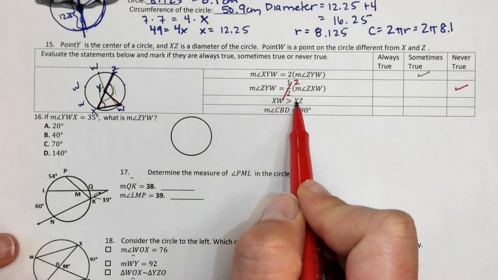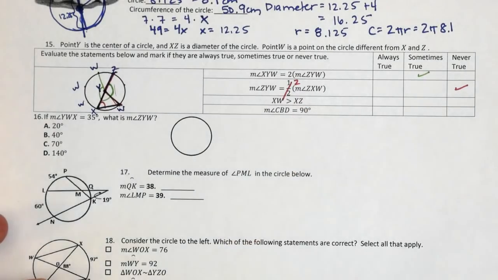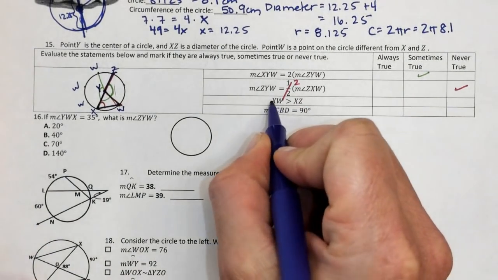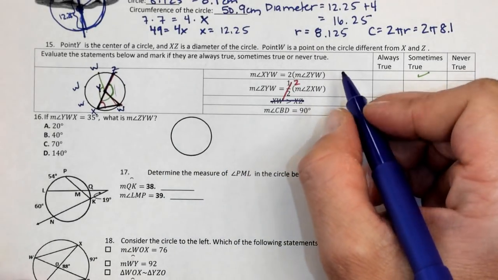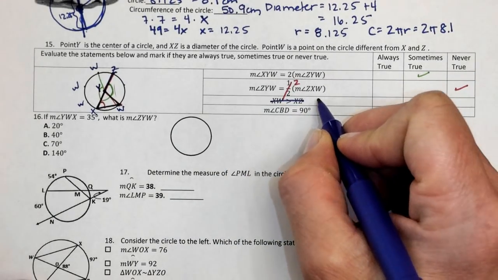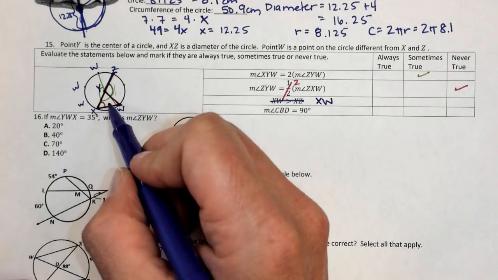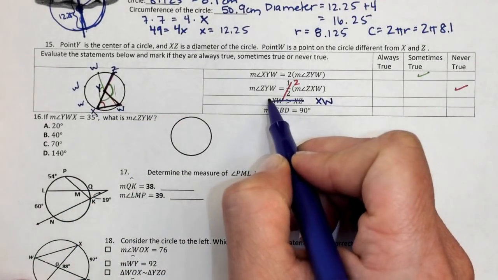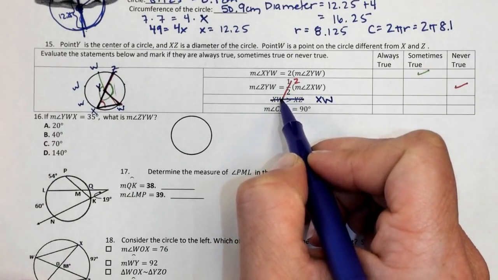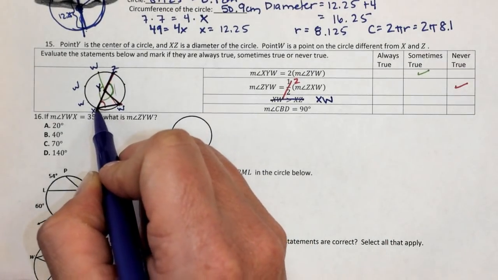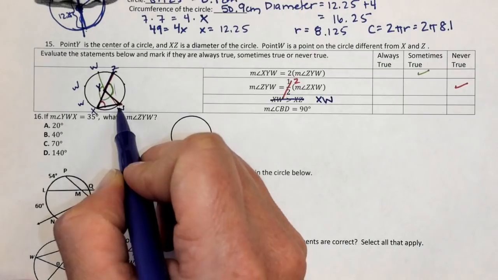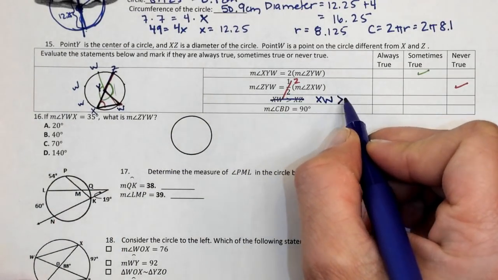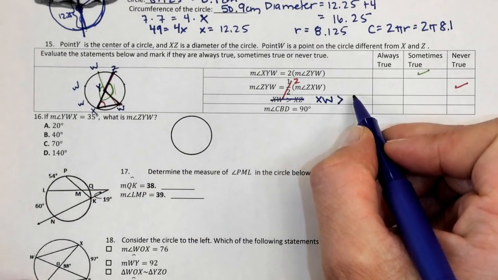XW is greater than XZ. There's a typo on this. What we should have been comparing, what I need to fix on your review, is XW. So XW, some distance. And we don't know if this is an arc because the test doesn't tell you, or if it's just a segment, but it doesn't really matter.